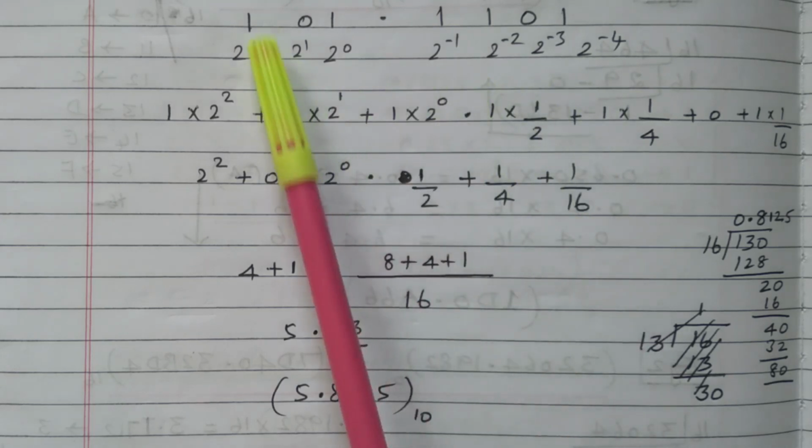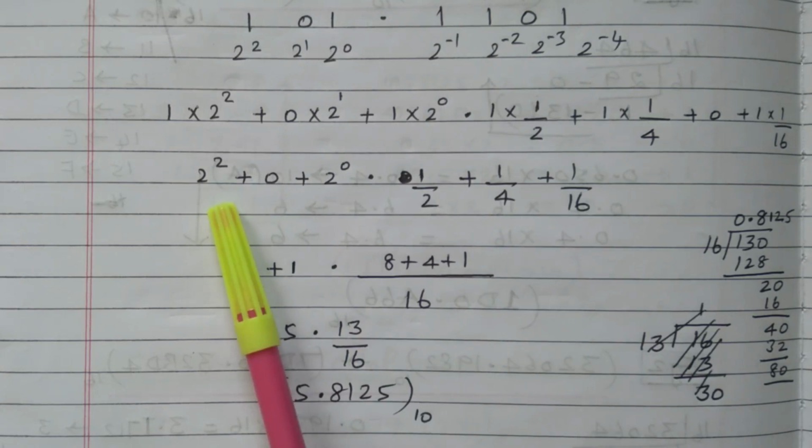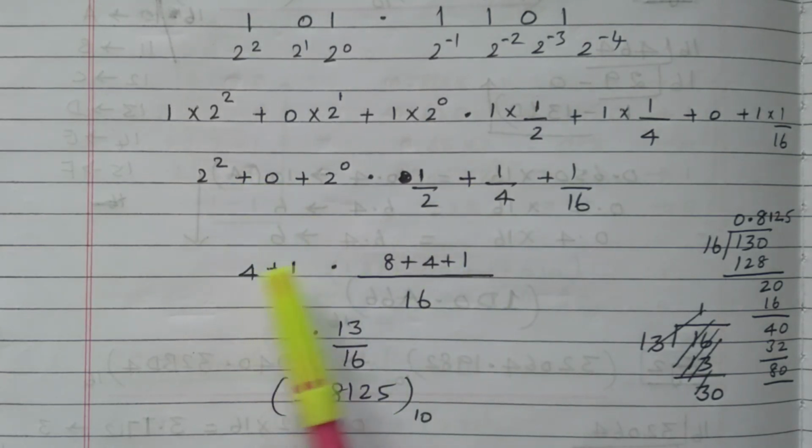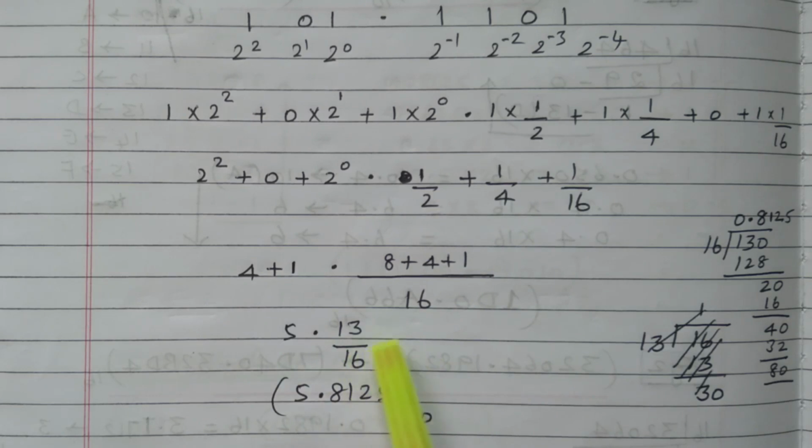So we are multiplying all these values, then going for simplification, step by step. This whole number as well as decimal numbers are simplified. Finally we got 4 plus 1, 5. Then 8 plus 4, 12, 12 plus 1, 13 by 16, it is 5.8125. So this is the decimal equivalent of the given binary number.